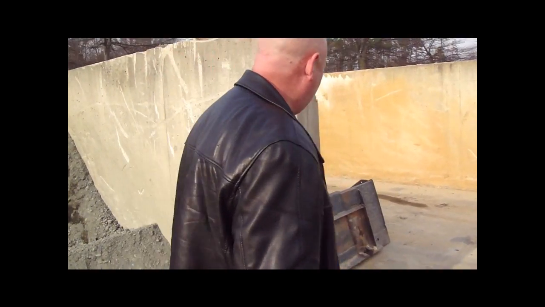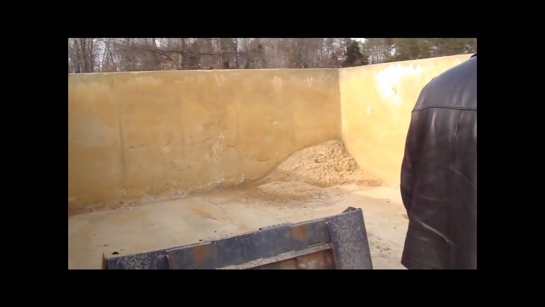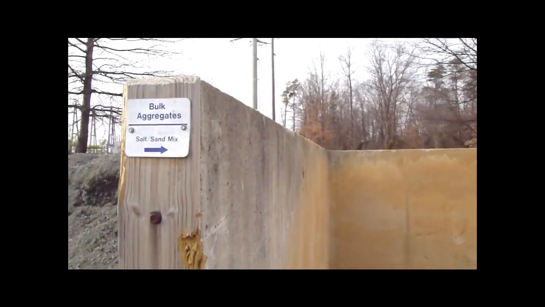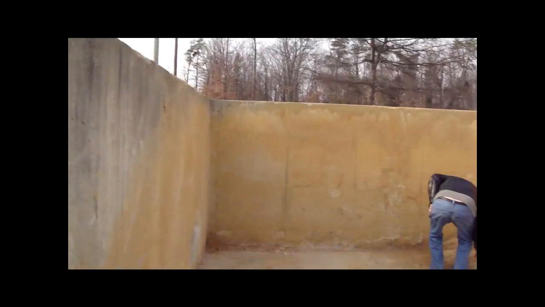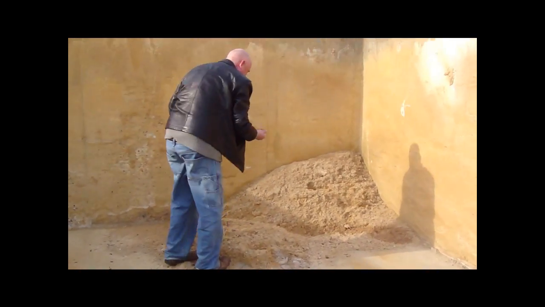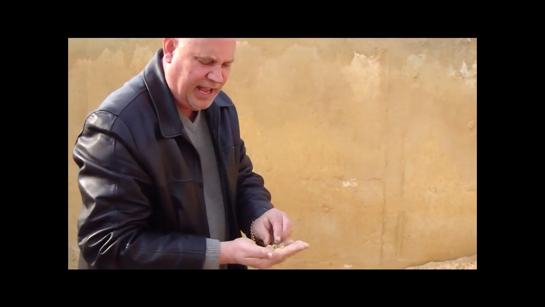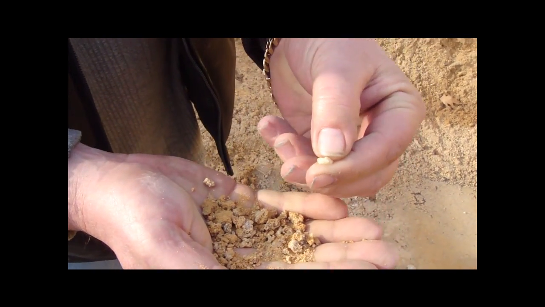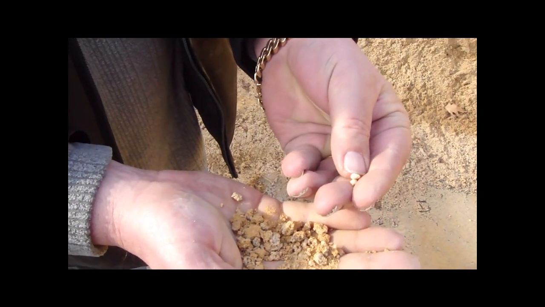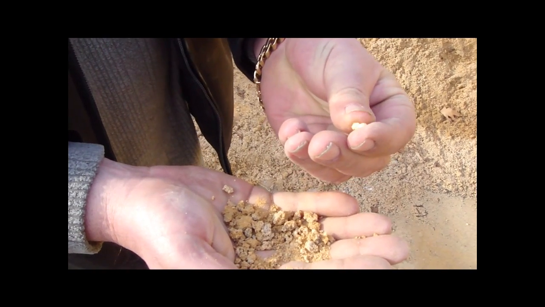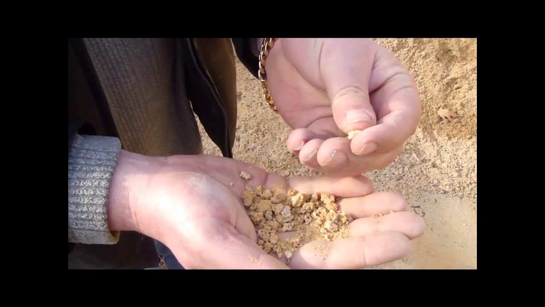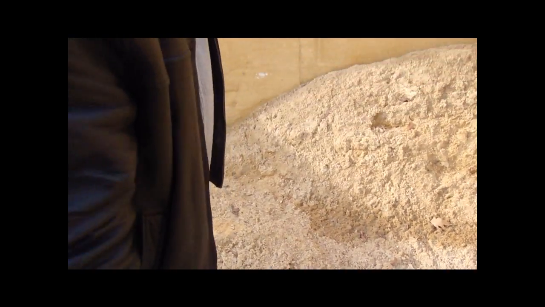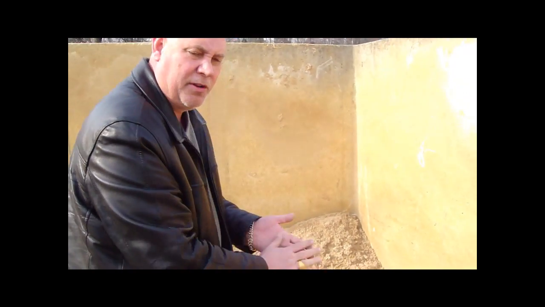And walking right along down here, this bin here, we see what is known as concrete sand. And concrete sand, as you can see here, is fine Maryland sand, but it has not been strained very well, and there are small pebble-sized granular pieces of sand in there. And this is topped on top of the 21A to form the base that your paver patio is going to be set in.